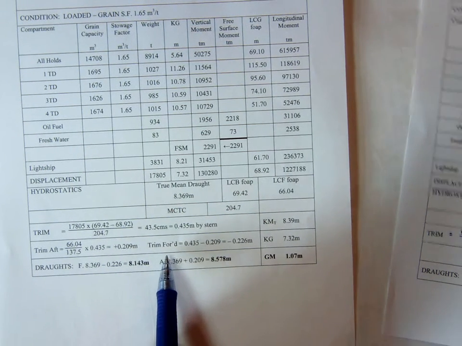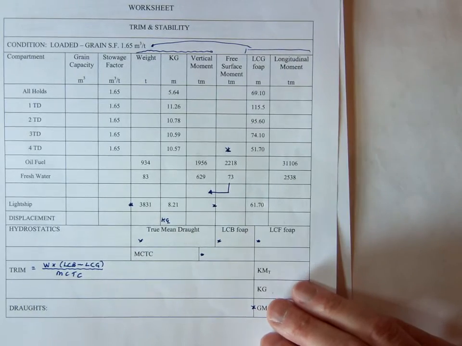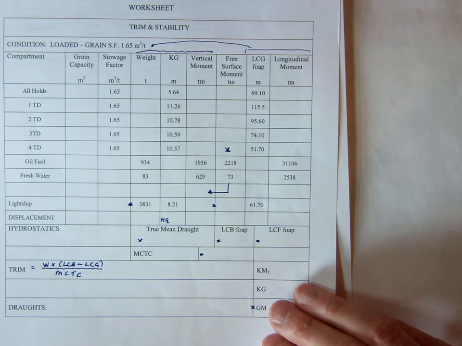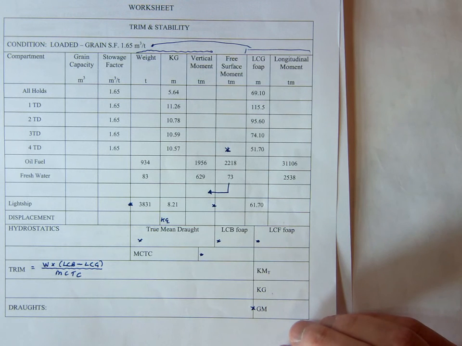Now don't forget, as I say, I know I've not put it there, but don't forget to write the formula in, to ensure that even if you make a mistake, you're still going to get most of your marks.